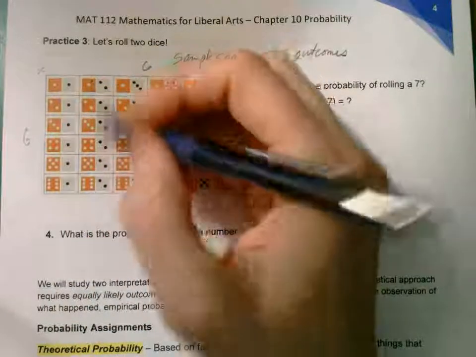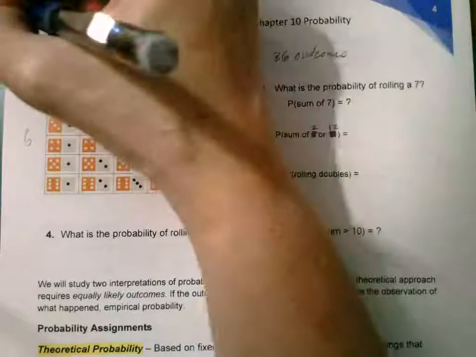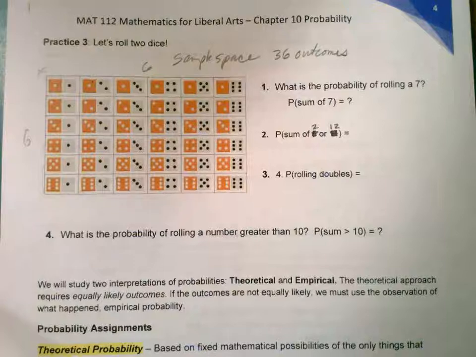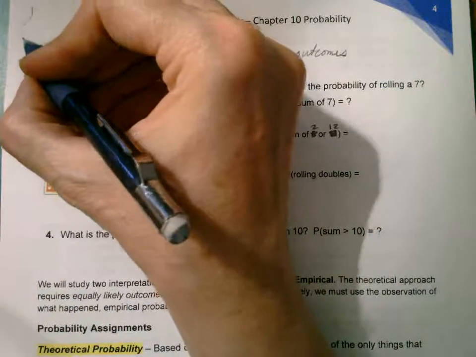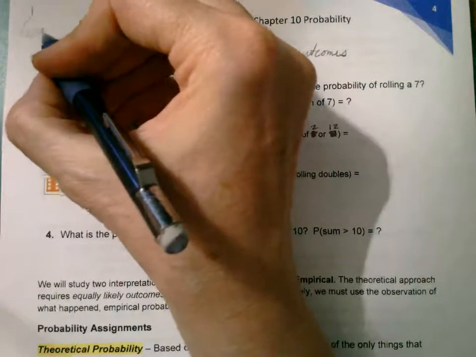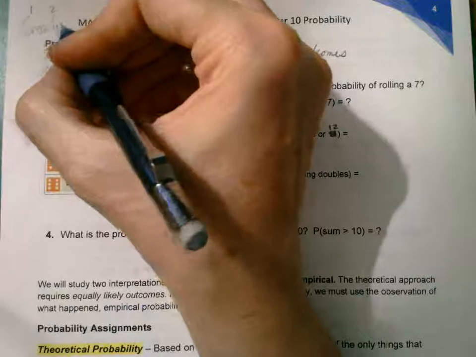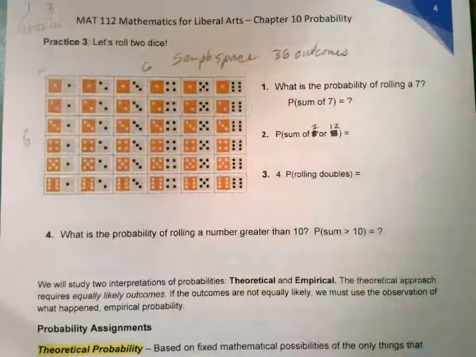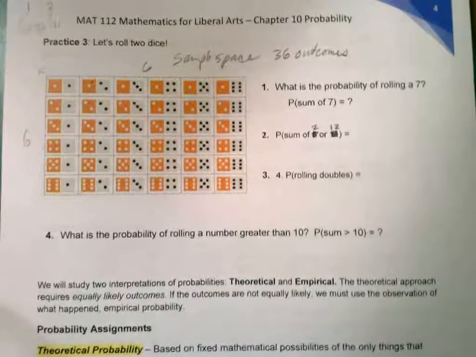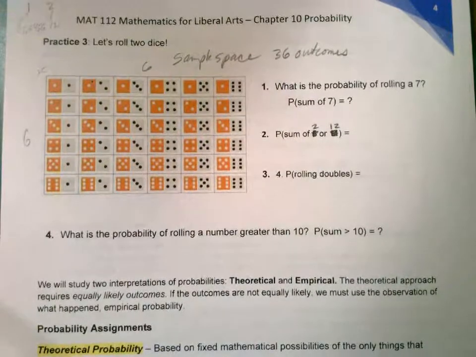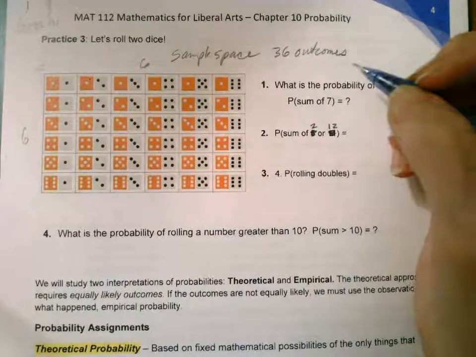The orange is the first possibility of the first die. If you roll a 1 on the first die, on the second die you can roll a 1, a 2, a 3, a 4, a 5, or 6. If you roll a 2, you can also roll a 1, a 2, a 3, and so forth. So you're going to get 36 different outcomes when you roll 2 dice. You can roll 1 and then the other, or 2 at once. It's the same. So what is the probability of rolling a 7?